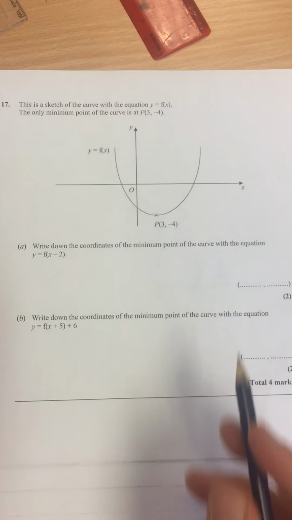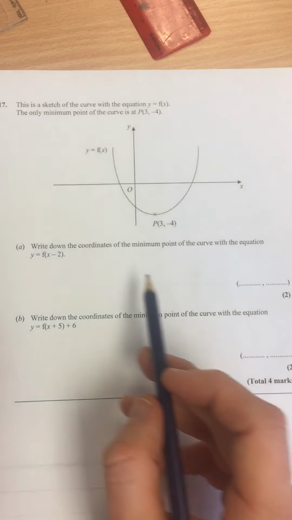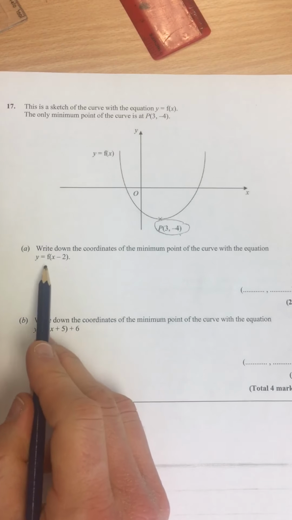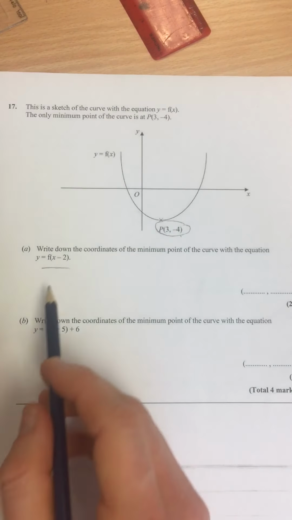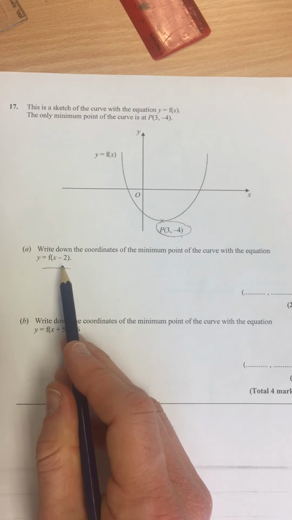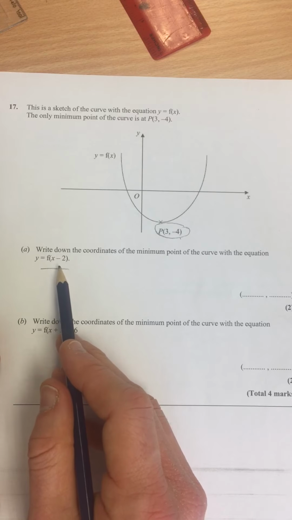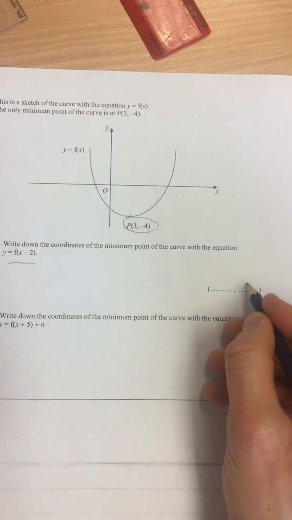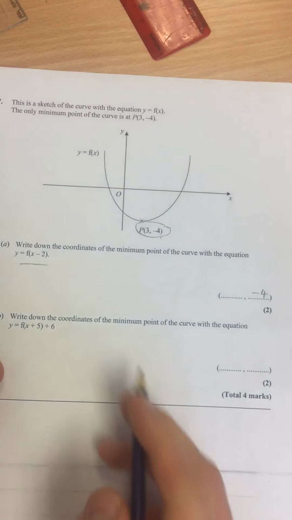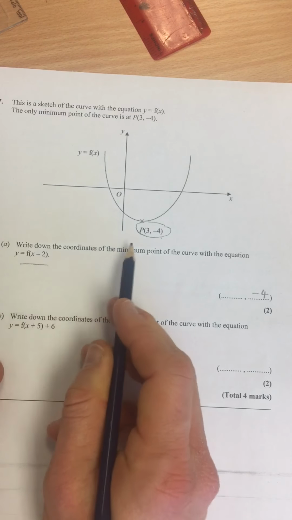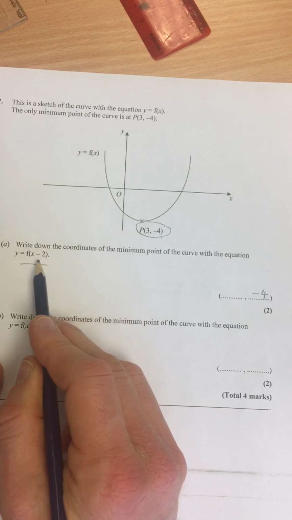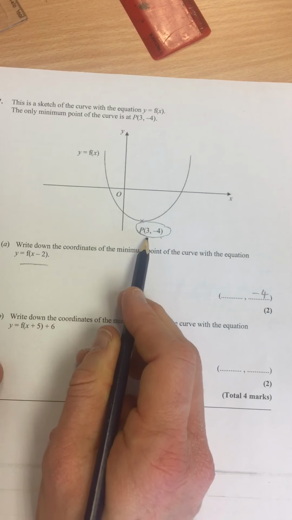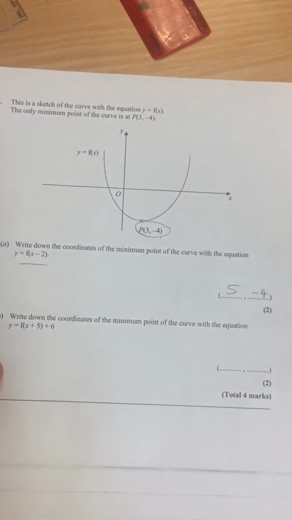So for this question, we are told to find the coordinates of the minimum turning point under this transformation. So I can see that the -2 is inside the bracket, so I know it affects the x coordinate. So therefore the y will not change at all, that's going to stay at -4. But I'm going to change the 3, and I'm going to do the opposite of what it says. So I'm going to add 2 to 3. There we go.